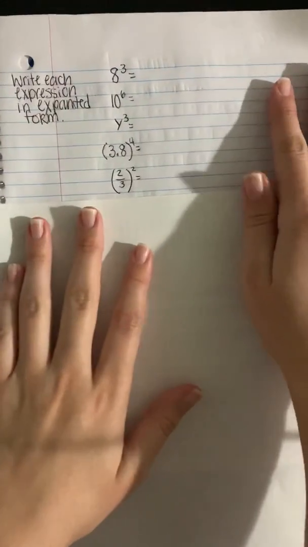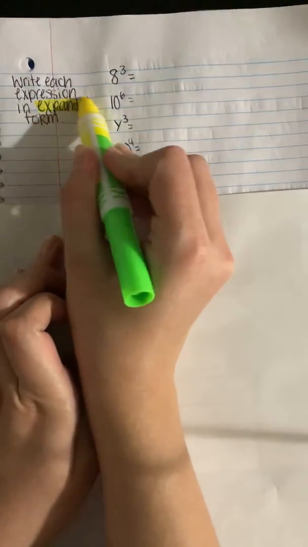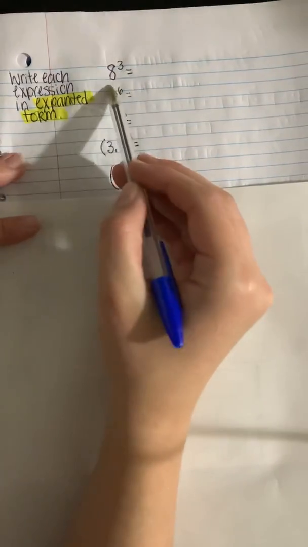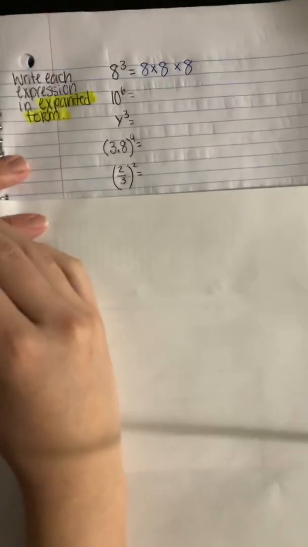The next set of problems will ask for you to write each expression in expanded form. So let's highlight expanded form because it looks similar to exponential form, but it's a little different. Expanded form is where they want you to write out what this means. So 8 to the 3rd power, or 8 cubed, does not mean 8 times 3. It means 8 times 8 times 8. 10 to the 6th power means 10 times 10 times 10 times 10 times 10 times 10.